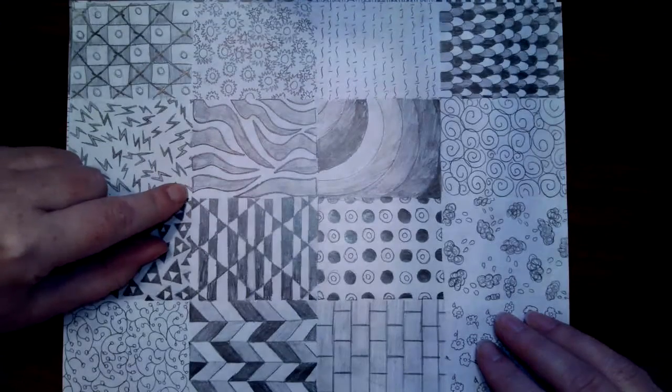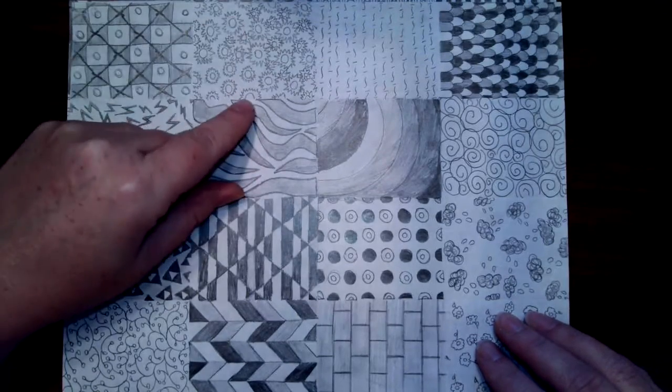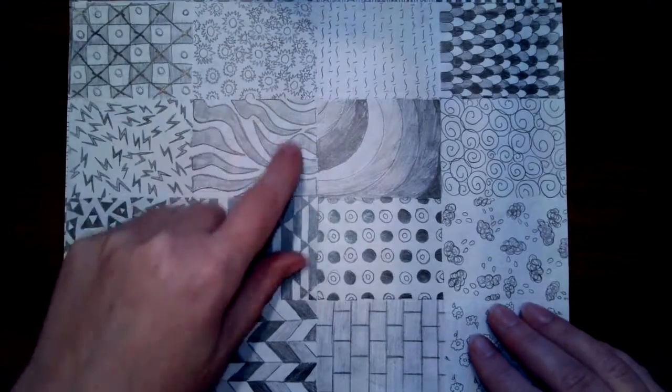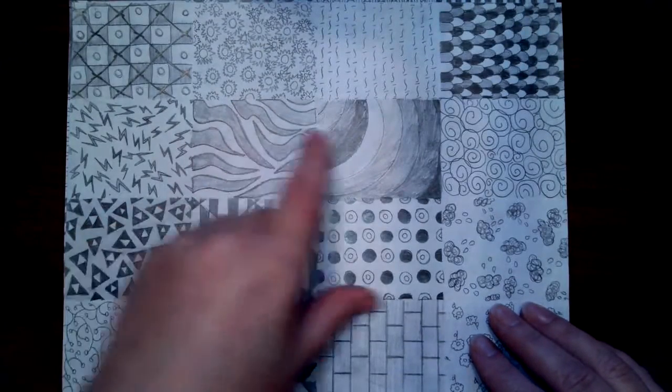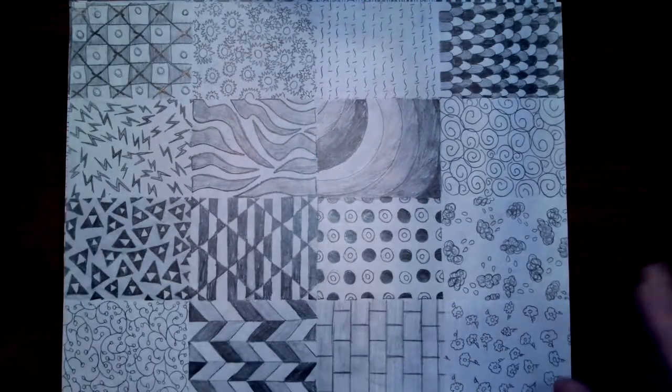And see, they've got it going past the border. Okay, this example right here, coming past the border. Now this pattern is a little big, okay, and this pattern's a little big. I would have gone smaller there. But there's some neat ideas here.